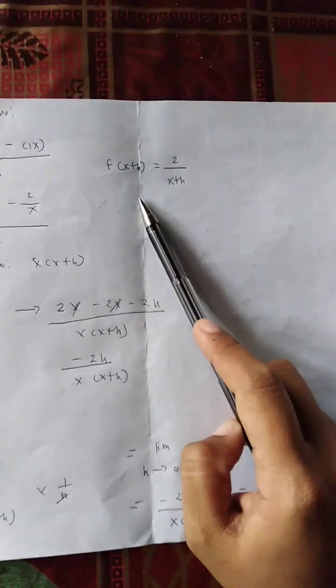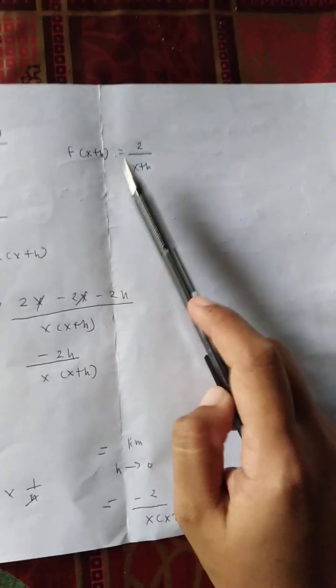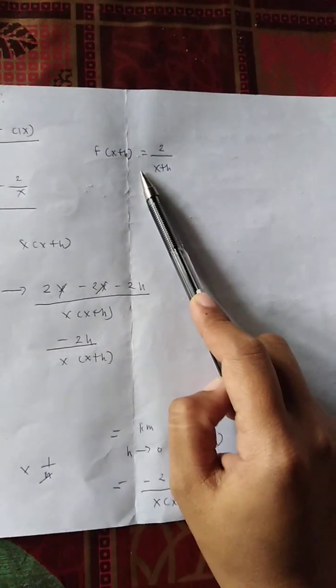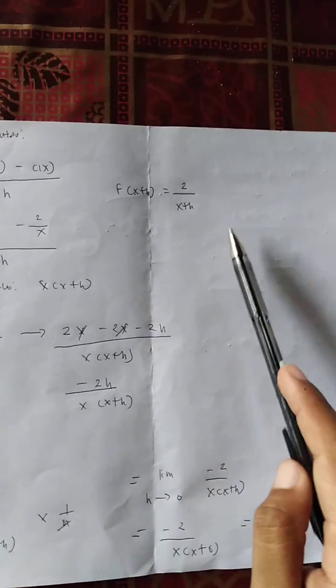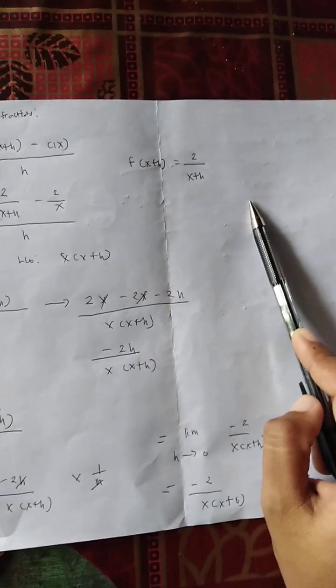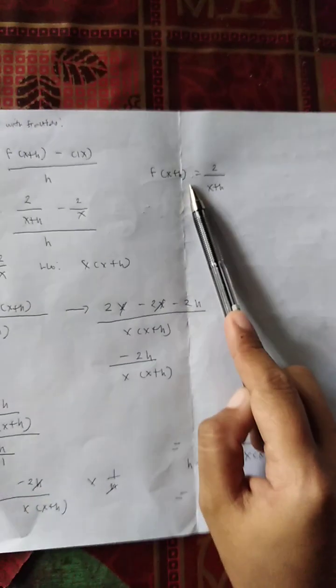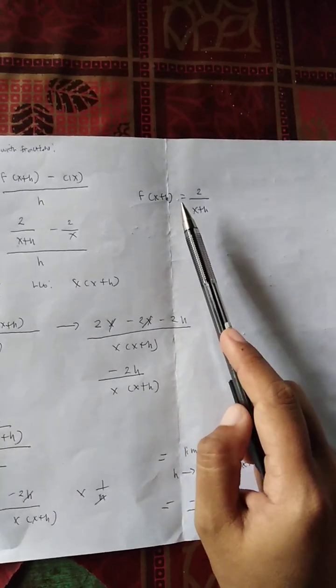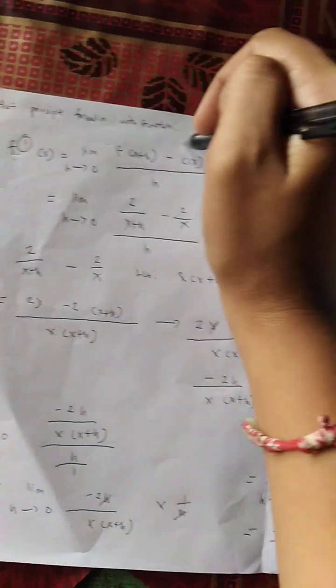I'm just going to do f of x plus h first, as I have noticed a lot of students like to do. So f of x plus h means that you take the equation and wherever you see x, you replace it with x plus h. So there it is. Then I am going to put this back in.